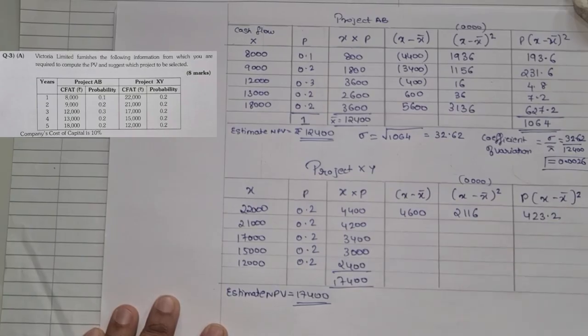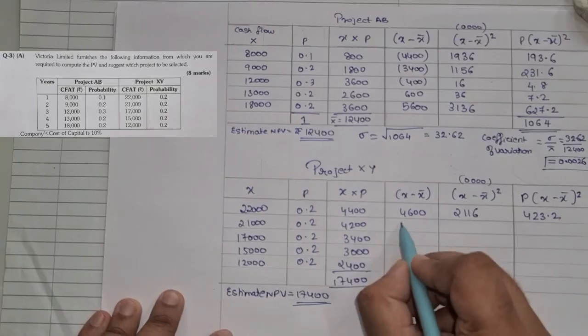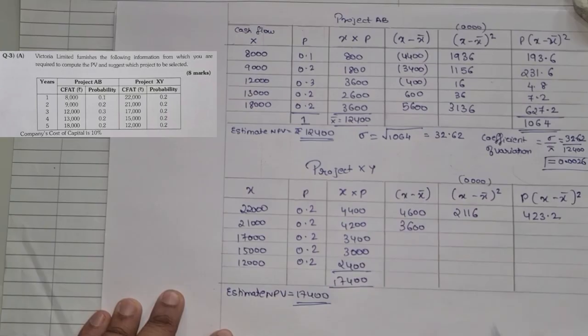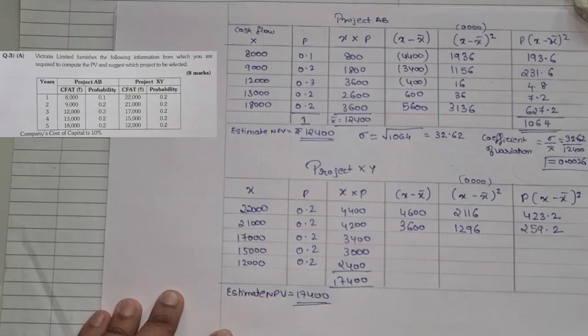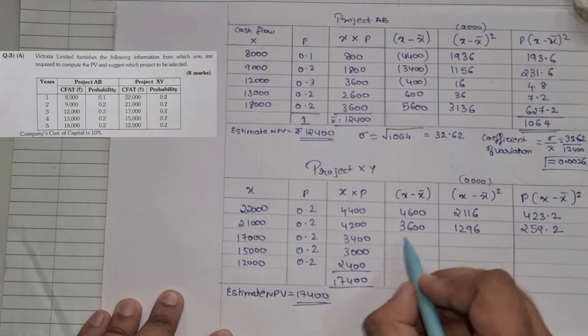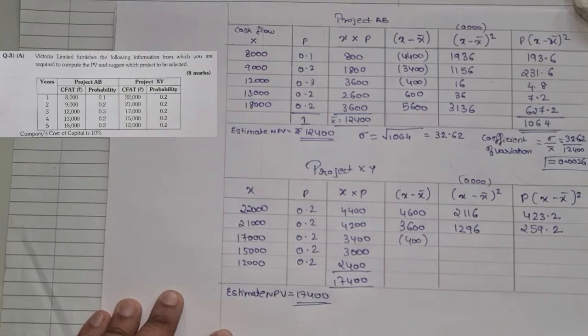Okay, so now next, 21,000 minus 17,400, which comes to 3,600. The square of that will give you 1296 into the probability. So 1296 into 0.2 will give you 259.2. Next, 17,000 minus 17,400 gives you negative 400. The square of 400 will be positive, so it will become 16, and 16 into 0.2 will give you 3.2.